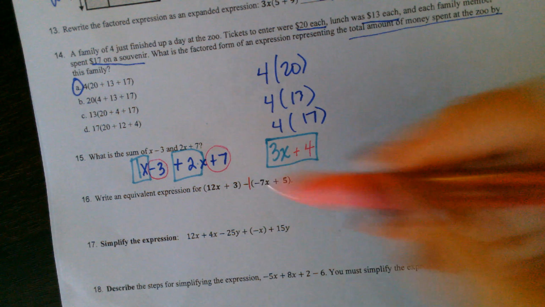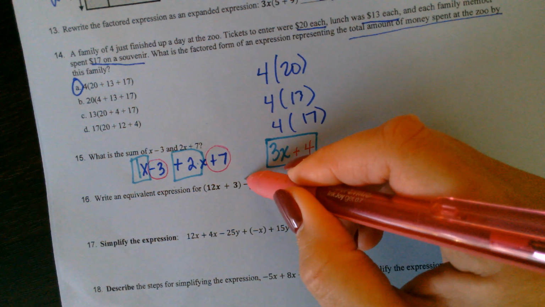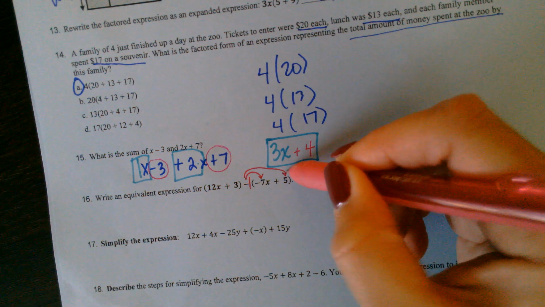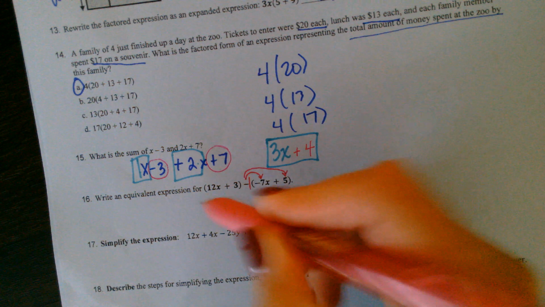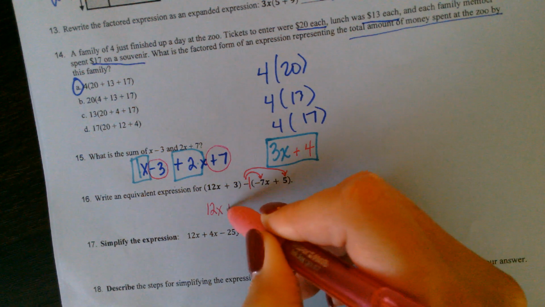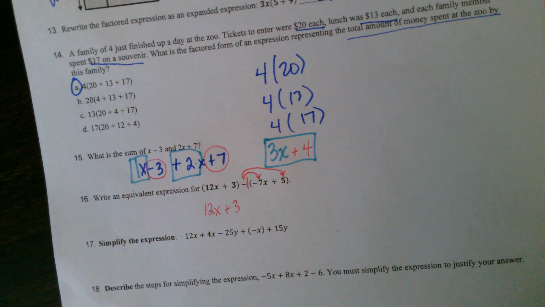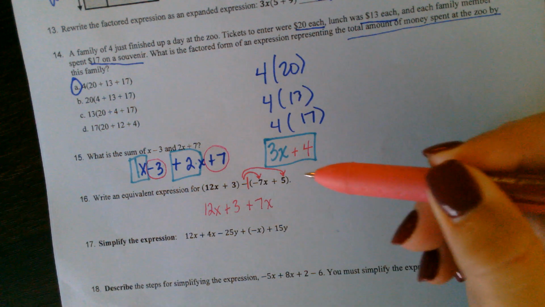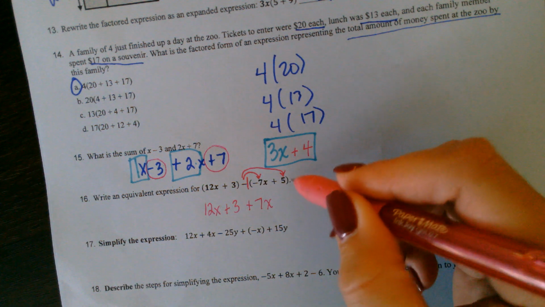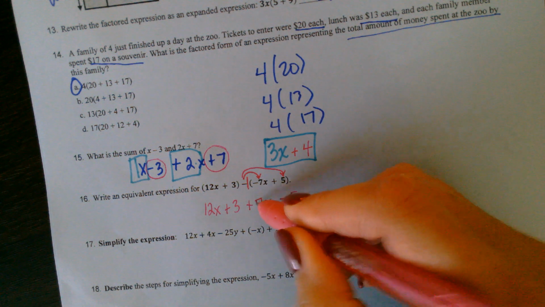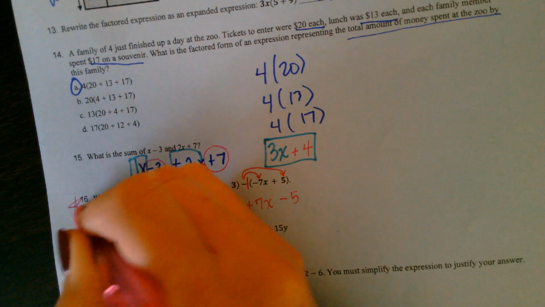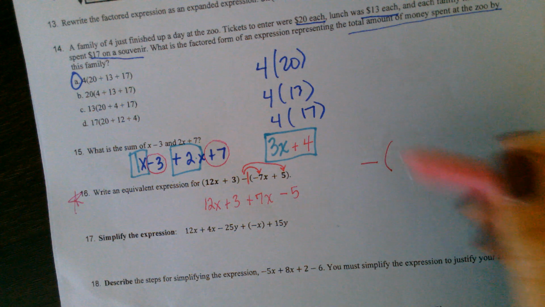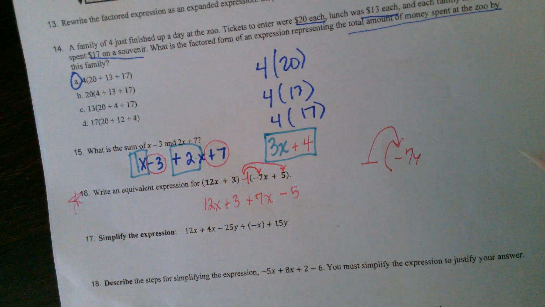And you actually have to distribute that negative. What does that mean? That means you have to take that negative and multiply it by everything on the inside. So all the signs on the inside of this expression are going to change. So I'm going to keep the 12x, I'm going to keep my positive 3, but now I need to distribute that negative. A negative times a negative is a positive 7x. A negative times a positive 5 makes negative 5. So make sure you start this question by distributing the negative there. When you have that negative and those parentheses, you need to distribute the negative.